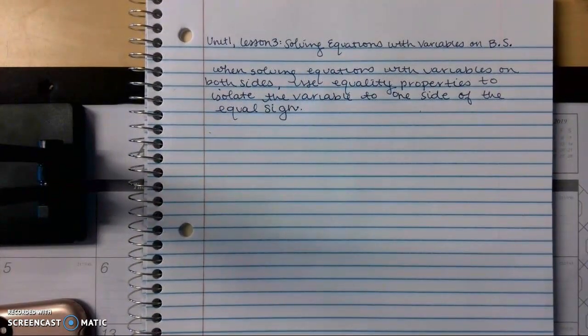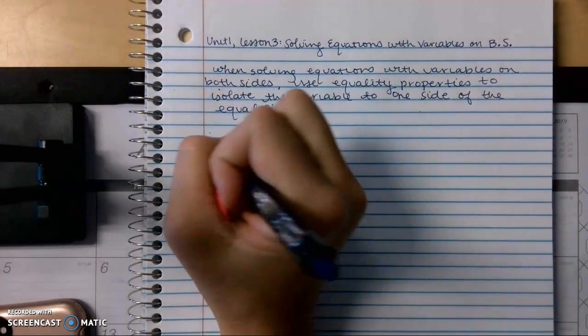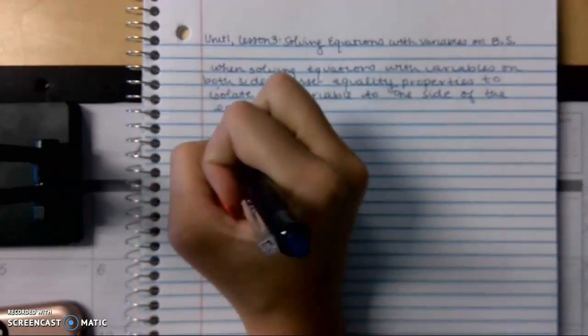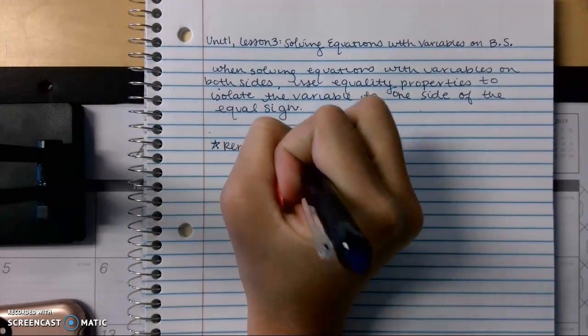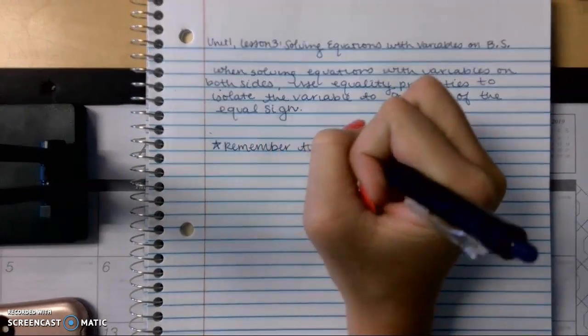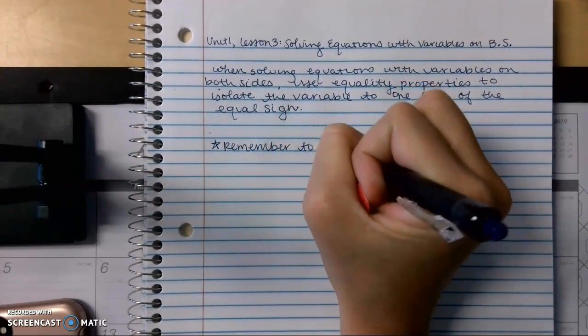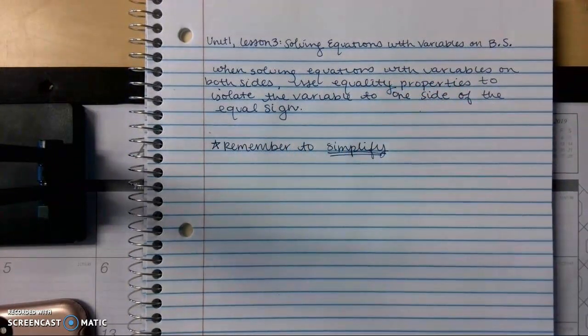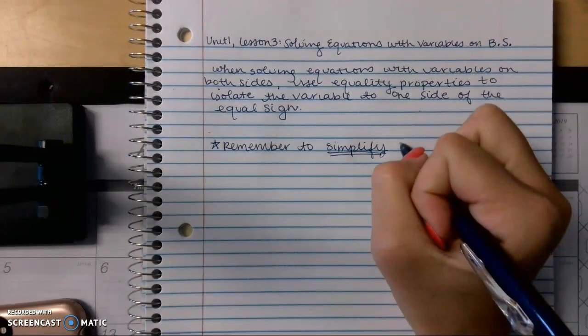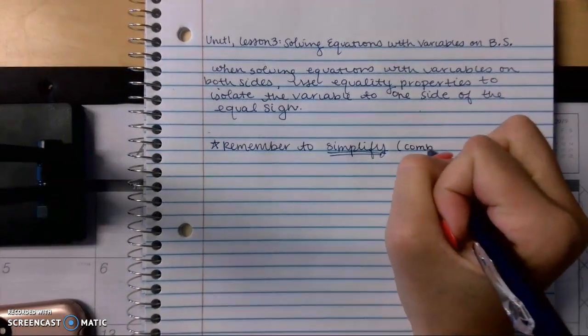Alrighty, so make sure you got that down. I will try to write in a little bit better handwriting next line down. Been a long day. So before we get started though, quick reminder. You want to remember to simplify. Thinking about yesterday's lesson, we want to remember to simplify. Code for that would be combining like terms.